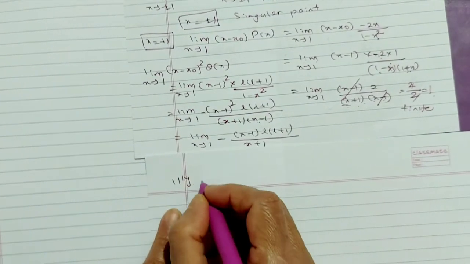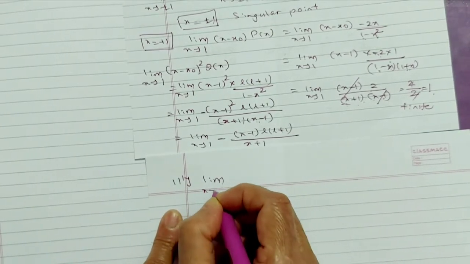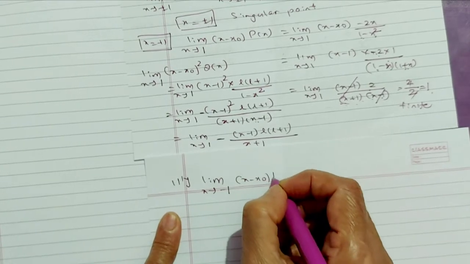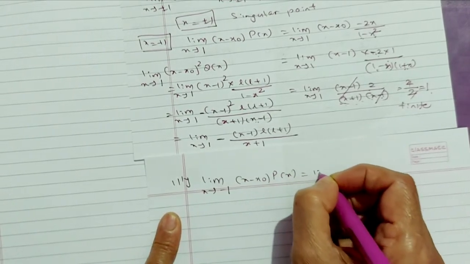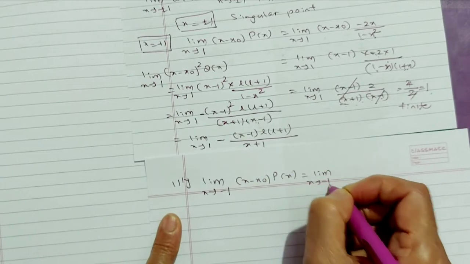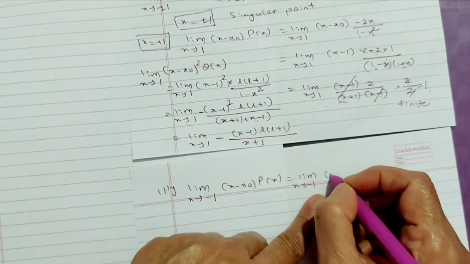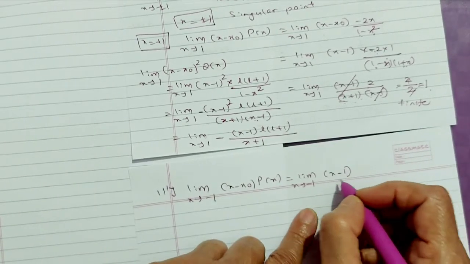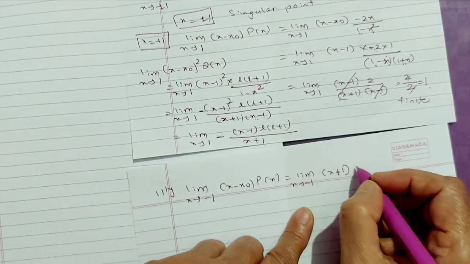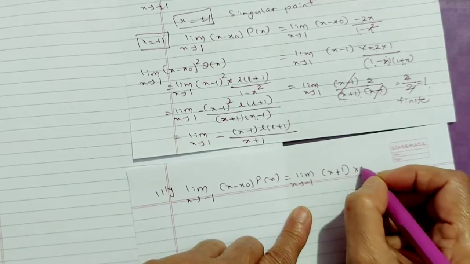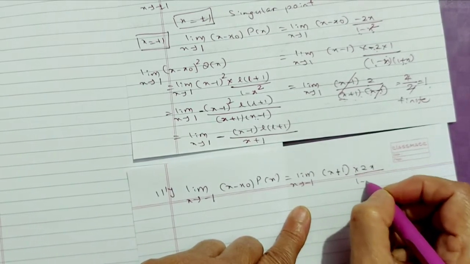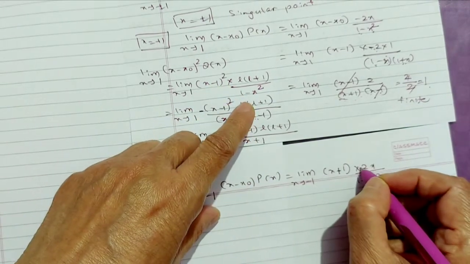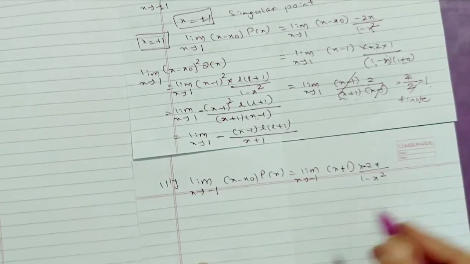We'll say similarly limit x tends to minus 1, (x minus x0) p of x will be limit x tends to minus 1, (x minus 1) divided by minus of minus 1, which is plus 1, into p of x. How much is p of x? 2x divided by 1 minus x square, or in short minus 2x upon 1 minus x square. Done.